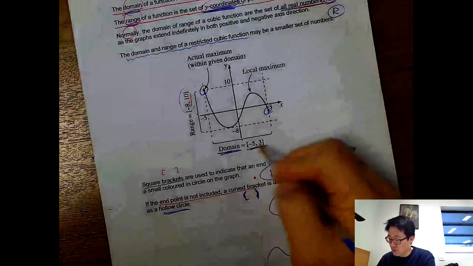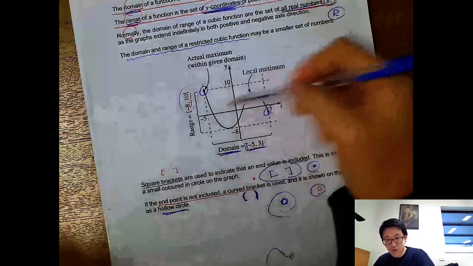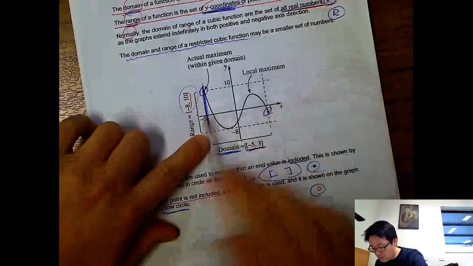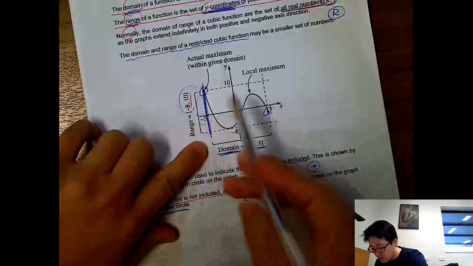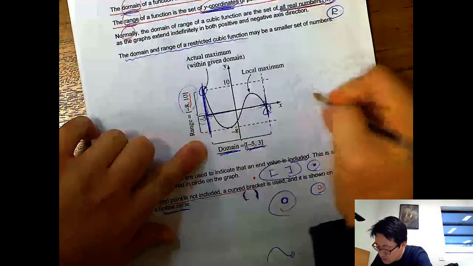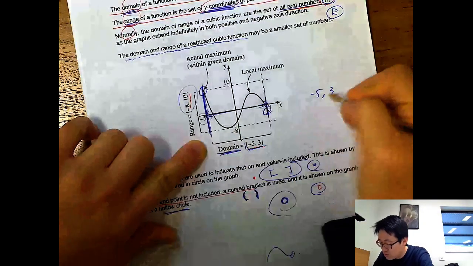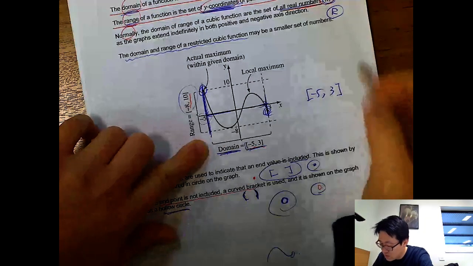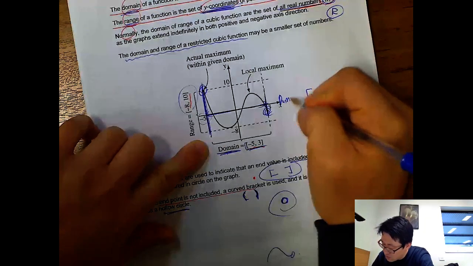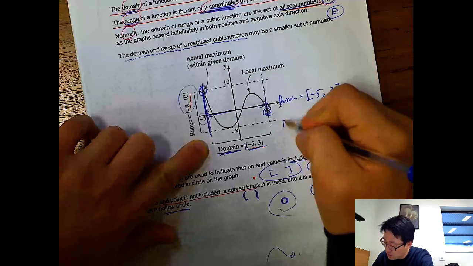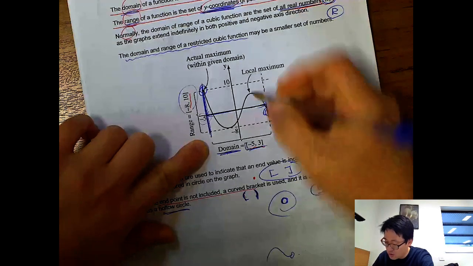When they say domain is included, when I look at that, the minimum value we can get from x is minus 5 to 3. So minus 5 to 3, and that is included and included. So I know the domain is this, and then the range is the y values.